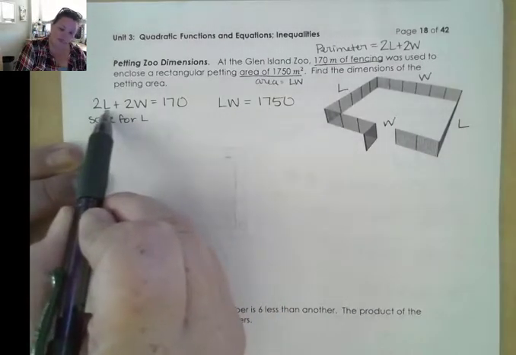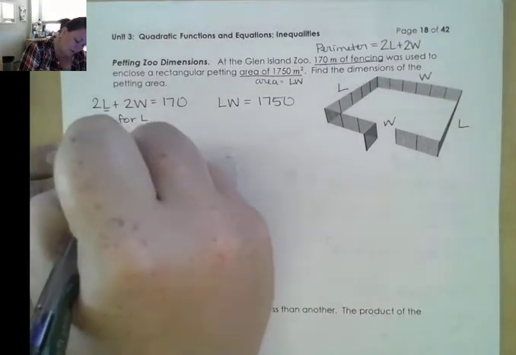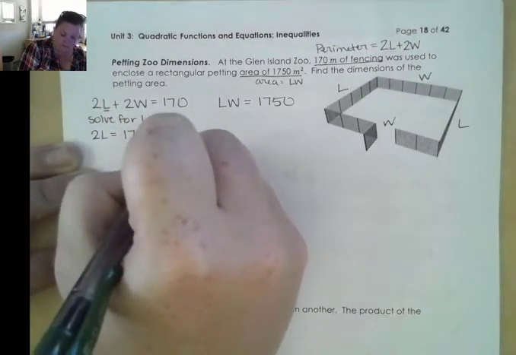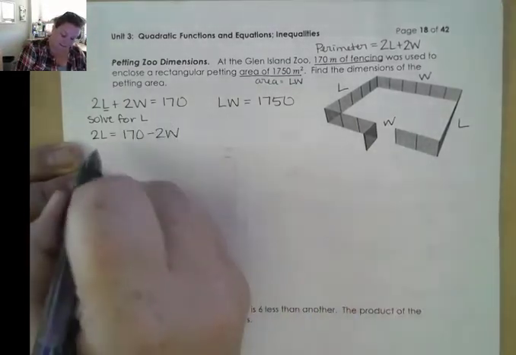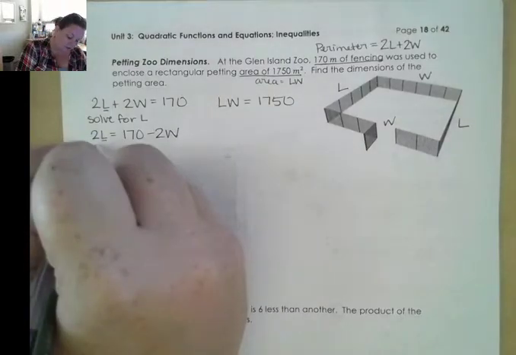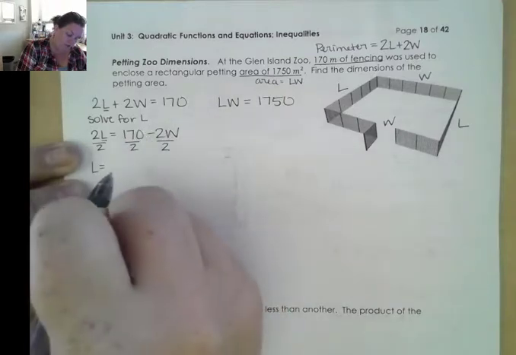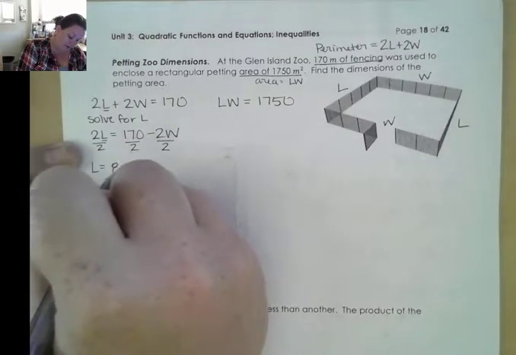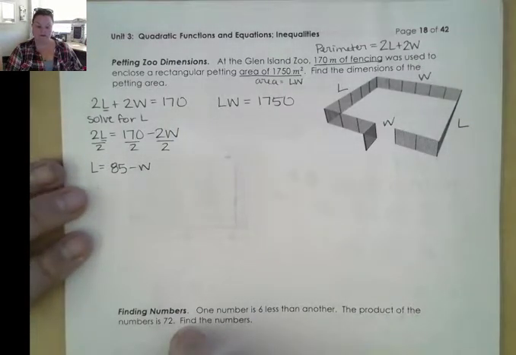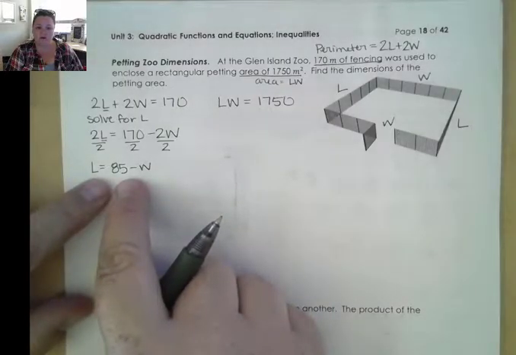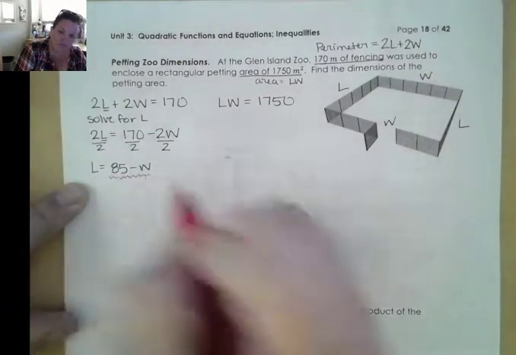Now if I want to get L by itself, I need to move this 2W to the other side. So 2L is equal to 170 minus 2W, just moving that 2W term to the other side. And then to get L by itself, I just need to divide off the 2. So I'm going to divide everything by 2. So that means that L is equal to 85 minus W, okay, when I simplify. Now, the reason that I solved it for L is because now I know what L is, right? L is the same thing as 85 minus W.